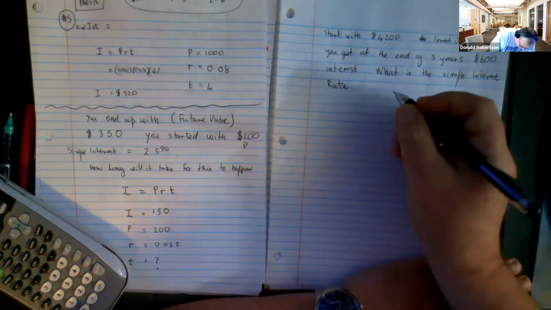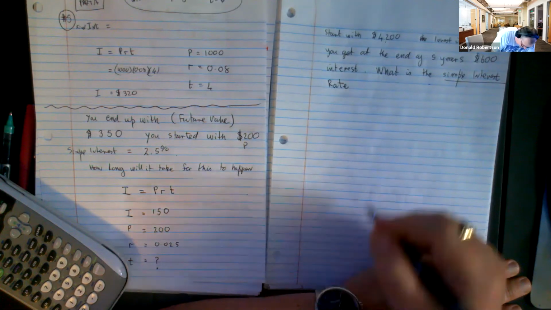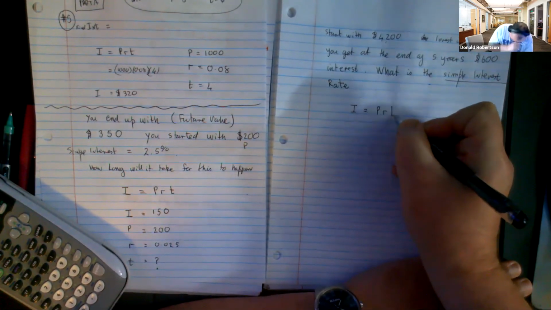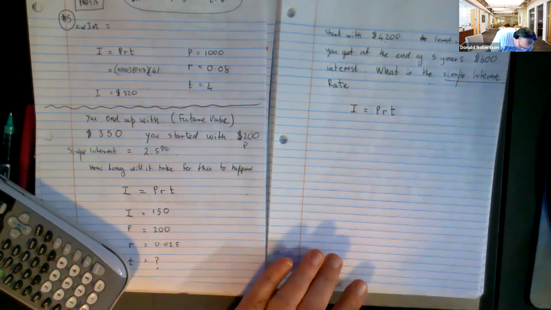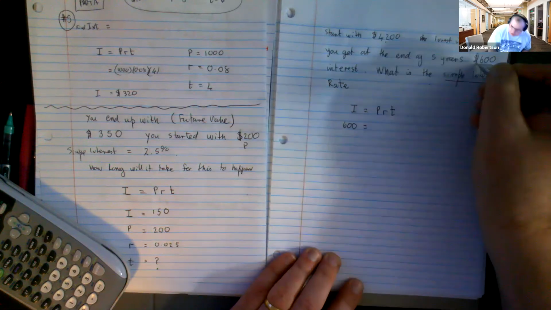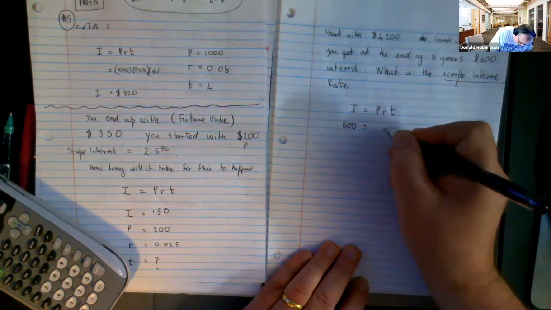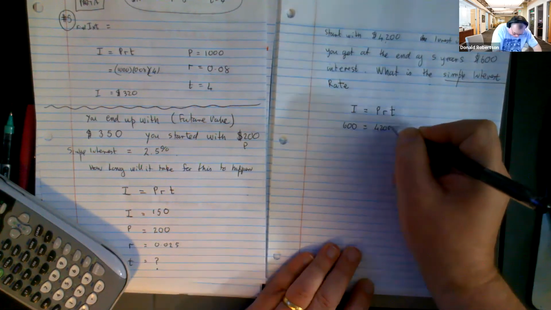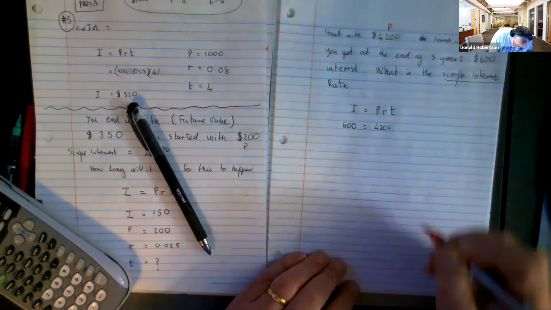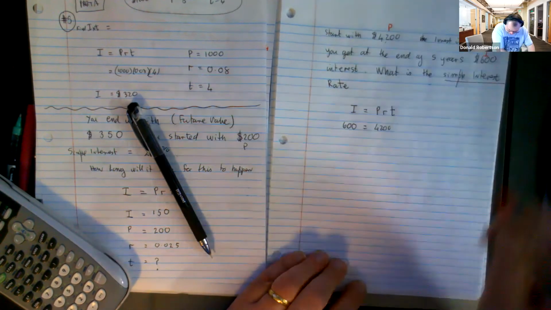So I know it's simple interest because of those words. So I'm going to start off with my same formula. Now, in this case, I didn't need to calculate the interest. It was just handed to me on a plate. I know how much you start with, so it's 4,200. I guess I should put in red who these guys are. There's P. There's R. There's T. Okay.